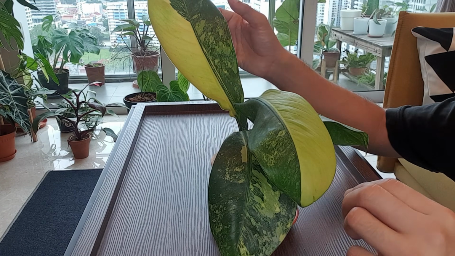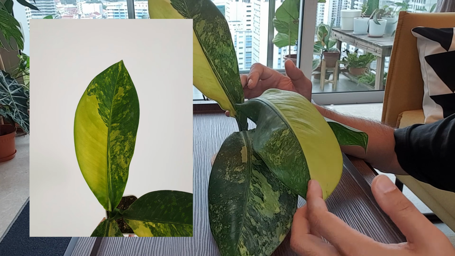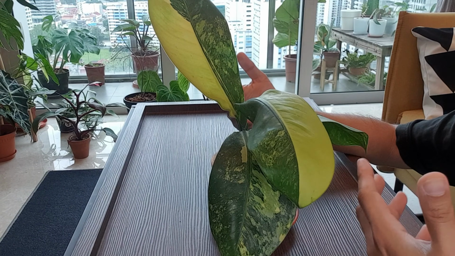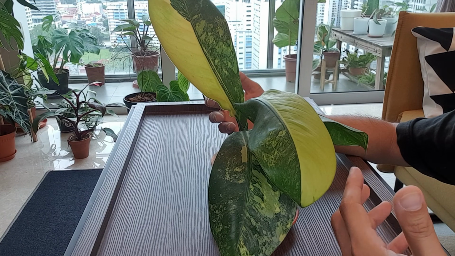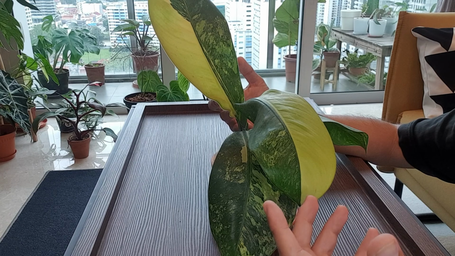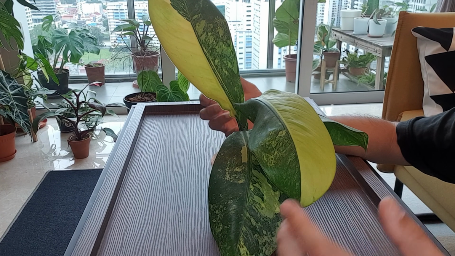I fell in love with the big leaves and of course the variegation is beautiful. So I asked the owner, how much does it cost? And he was telling me that he wasn't keen to sell, but if he were to sell, he'd sell it for like $600, which I absolutely didn't want to pay.